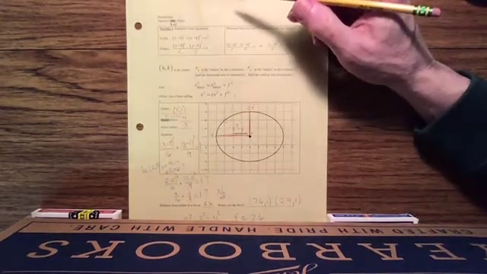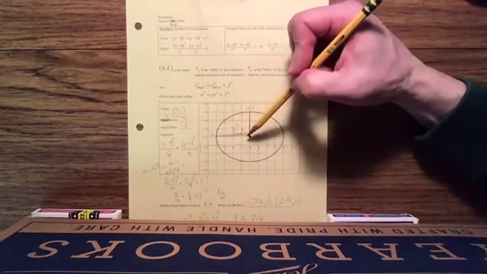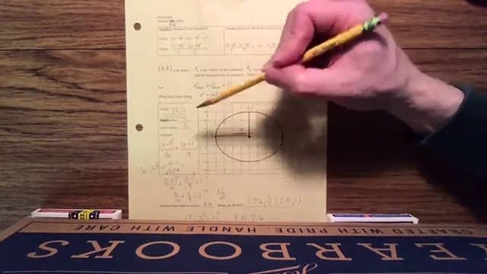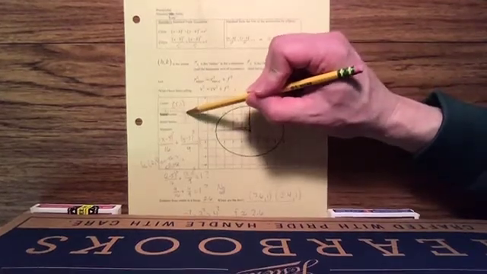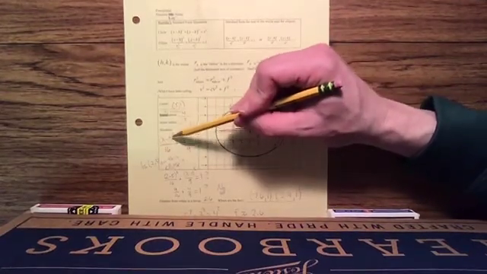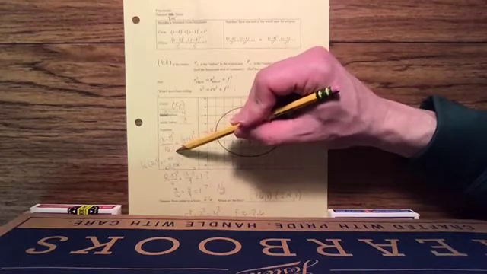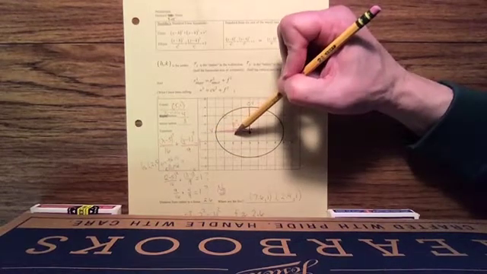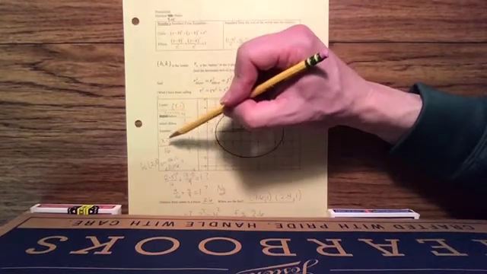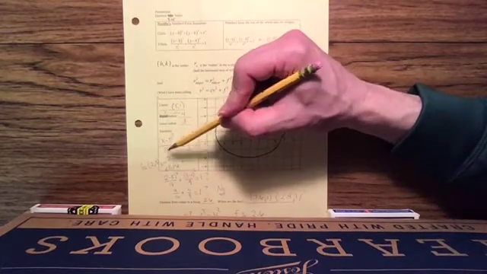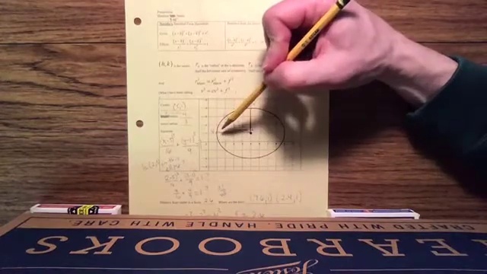I would prefer to describe this distance here as the x radius, because I want you to know that that number goes under the x squared term in the equation for this ellipse. Okay? It's not necessarily the major radius that goes under x. It's whatever the x radius is.